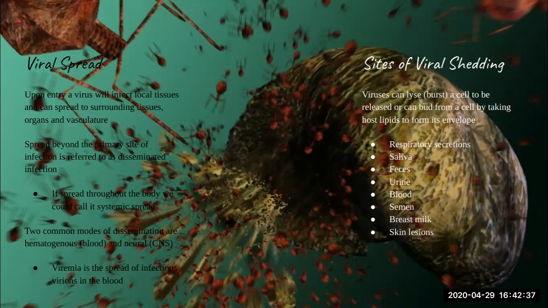Contrasting that would be something like a budding virus, influenza A virus or the SARS-CoV-2 virus. It buds from the host cell with those host-derived lipids, those lipids which make up the outer envelope. This is a less dramatic exit, or egress, from the cell, which usually leaves the cell alive for at least a little while.